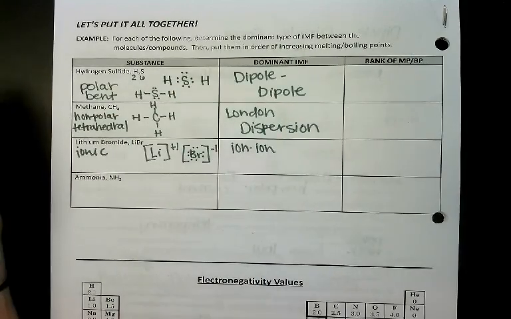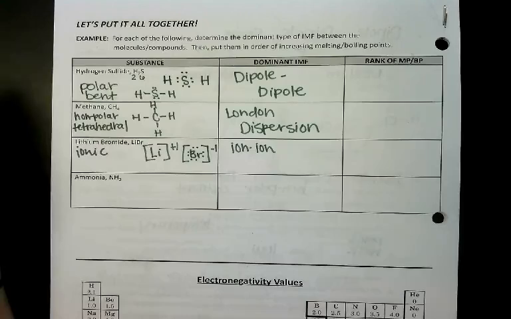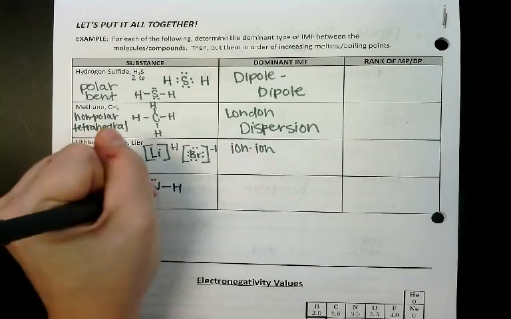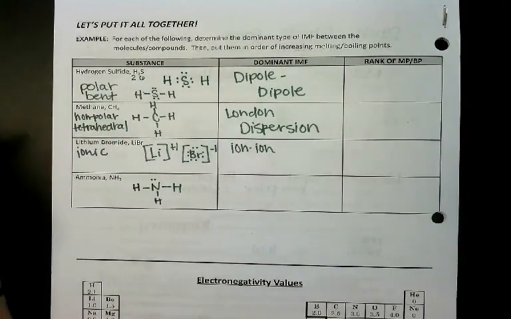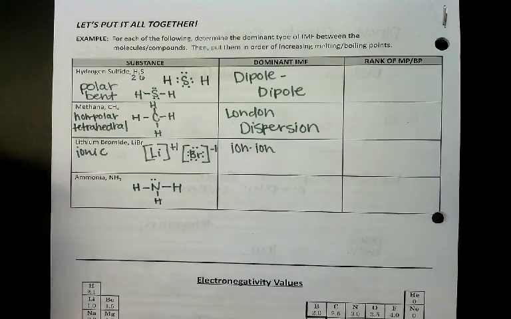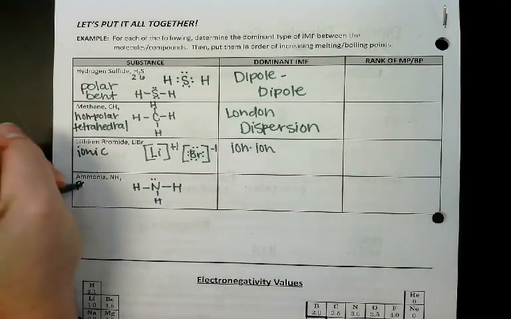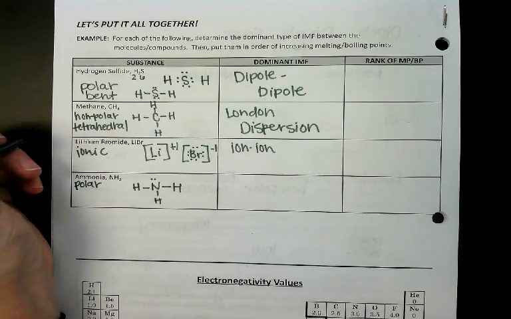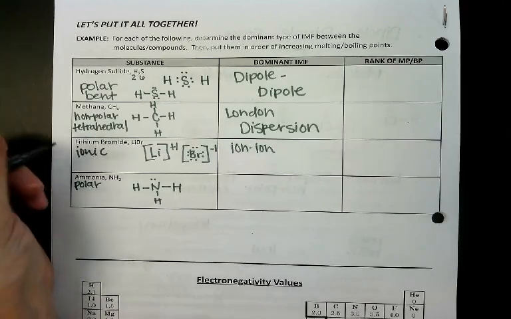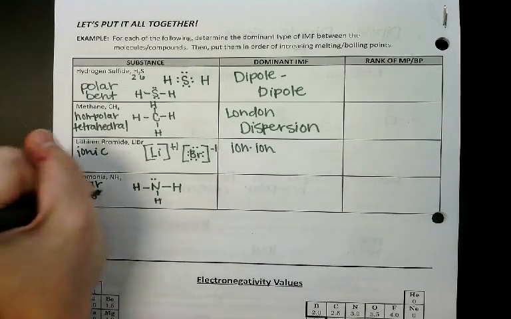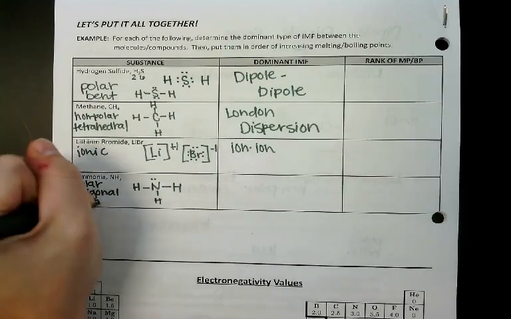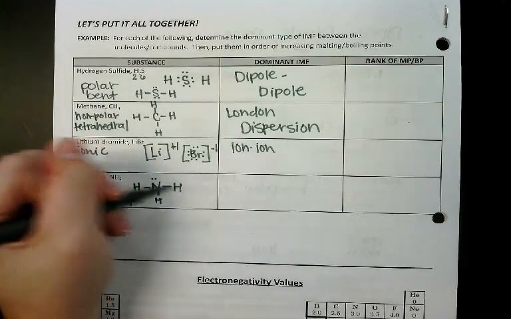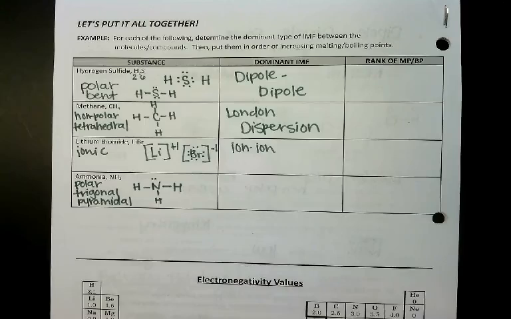Okay, so this is ammonia. Is this polar or nonpolar? Polar. What's the shape here? Trigonal what? Pyramidal. Okay, trigonal pyramidal. A, B3, E. Okay. Now, what type of intermolecular force? Hydrogen. This is a hydrogen bond.